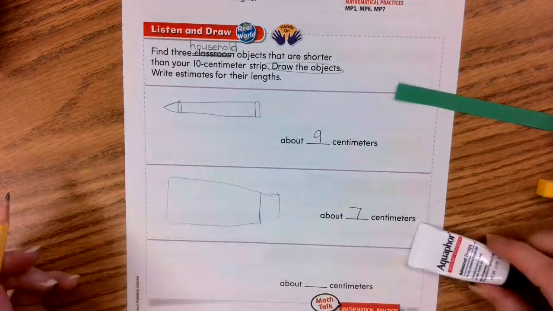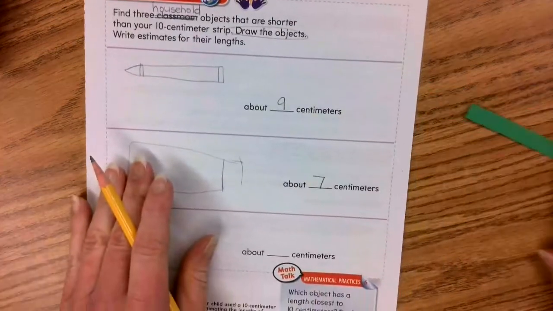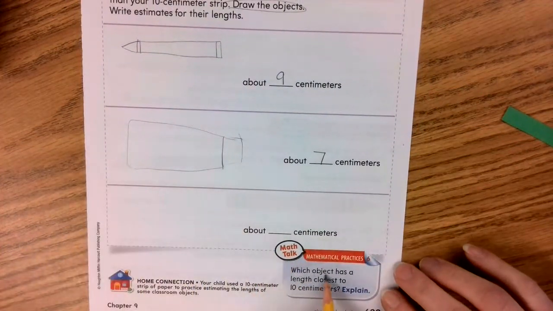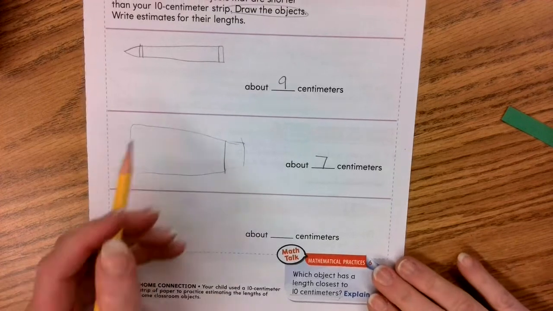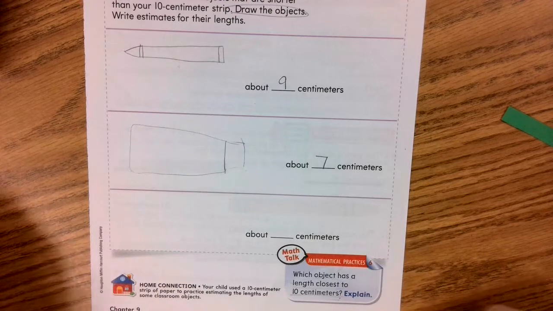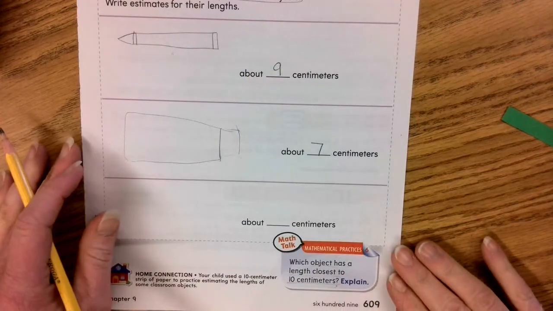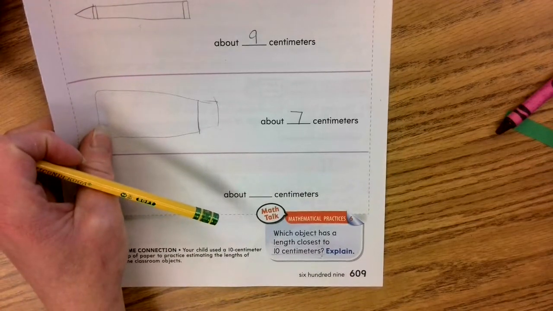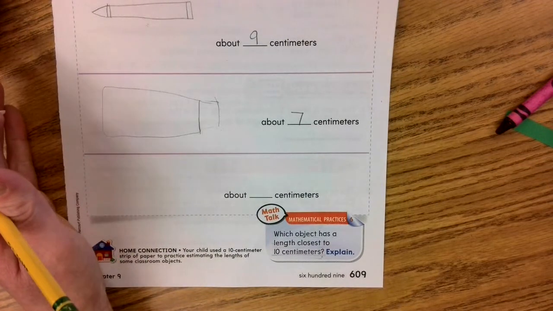All right. And then when you're done, I want you to decide which object has a length that's closest to 10 centimeters. I haven't done my last object yet, but right now my crayon is the closest. So hit pause and finish page 609, and then hit play again when you're done with 609.